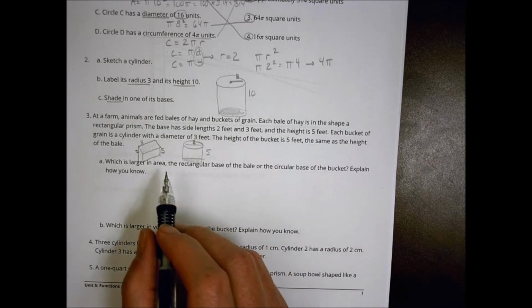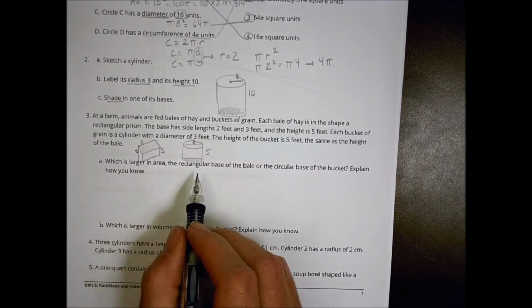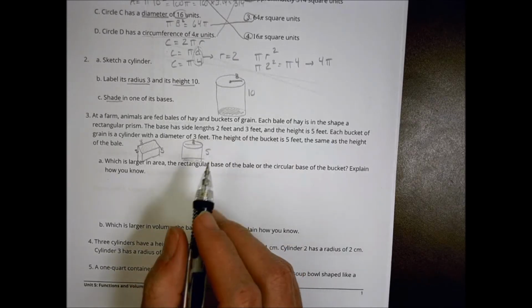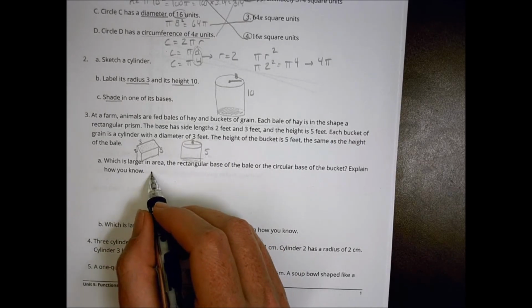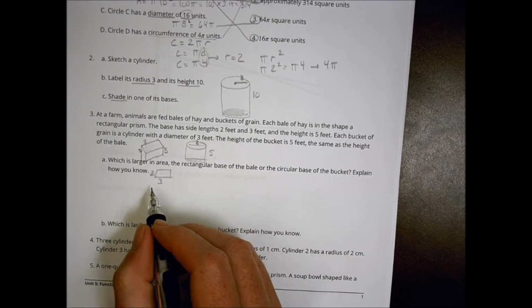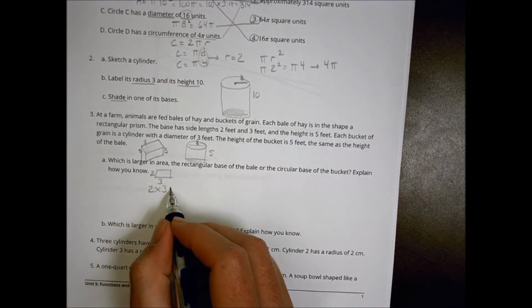Which is larger in area, the rectangular base or the circular base of the bucket? Talking about just the area. So the area of the rectangular one, that's a rectangle. Rectangle is 2 by 3, so 2 times 3 is equal to 6.